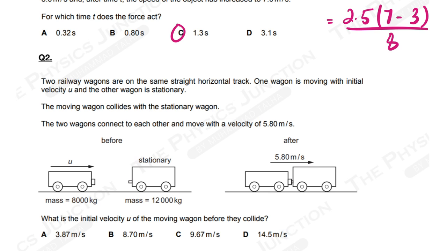So this is basically conservation of momentum. I would say total momentum before should equal total momentum after the collision. Total momentum before is just the momentum of this object because this is stationary. So I would say that's 8,000 times u equals total momentum after.